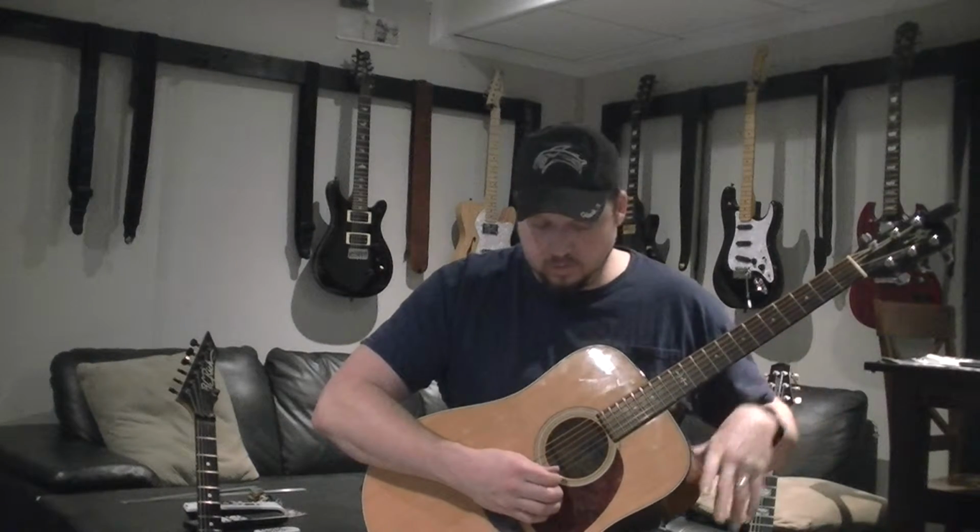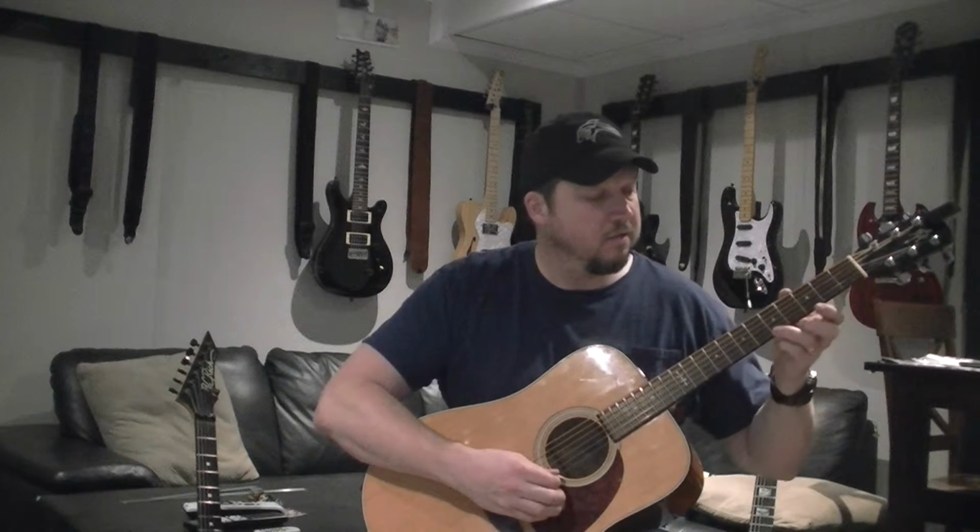Now we're at the high E string. It's going to be a mirror of the low E string, but we'll run through that anyways. First open is going to be E, 1st fret is F, 3rd fret is G, 5th fret is A, 7th fret is B, 8th fret is C, 10th fret is D, back to E.